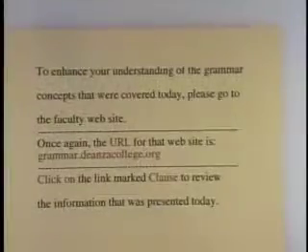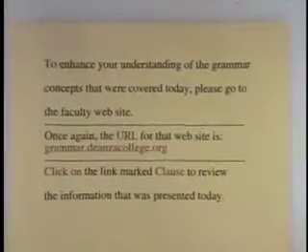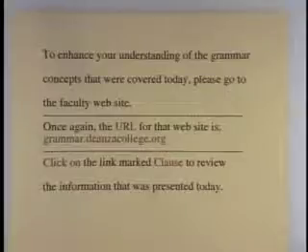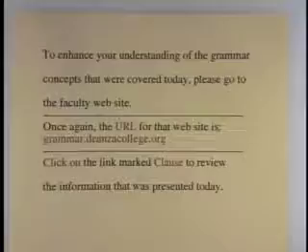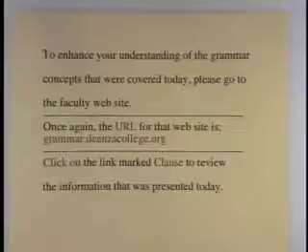I want you to look at the grammar review on the website to see how that works. And I'll probably be asking you to do that at the end of every lecture. So I want you to make a note in your book. Every time we cover something, that material is recovered for you on the faculty website. And make a note about the URL for that website. I asked you to do that at the beginning of the hour, I think. It's grammar, spelled correctly, .deanzacollege.org. And this time, once we get that up, we'll click on the link marked clause, because that's where we started the information that was presented today.